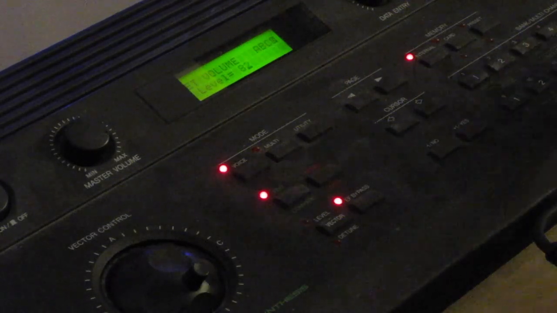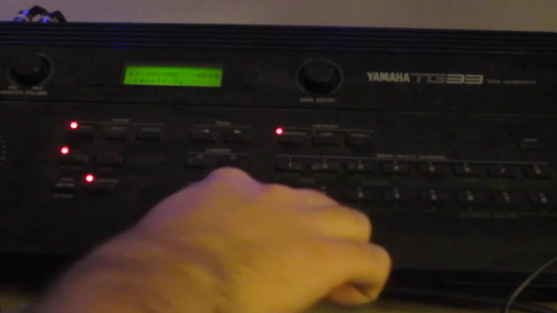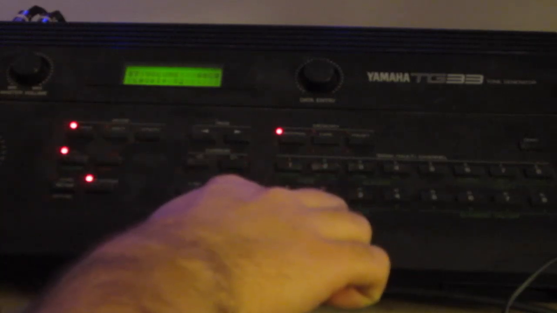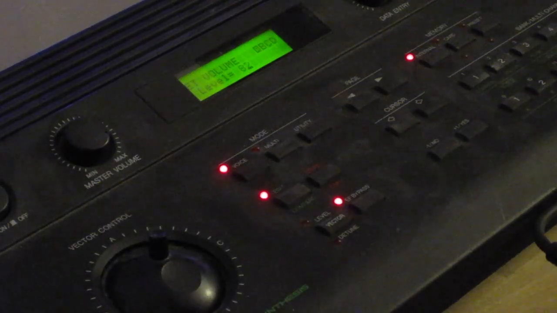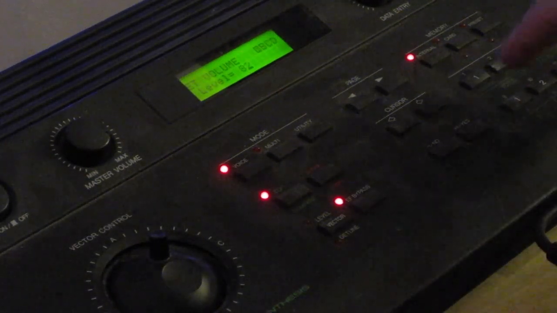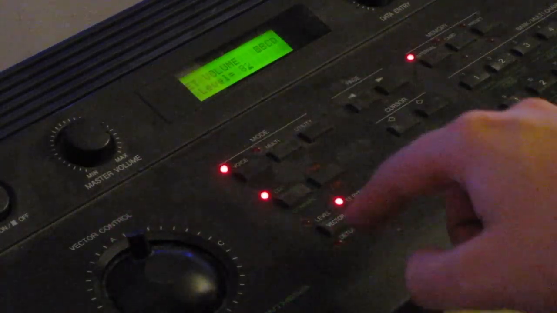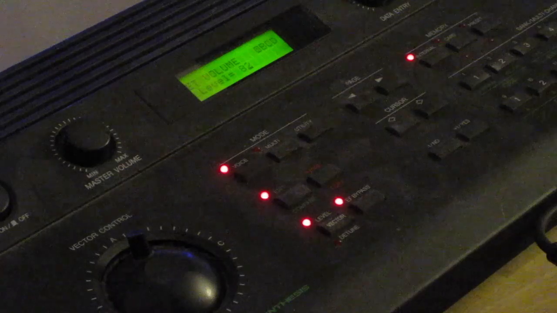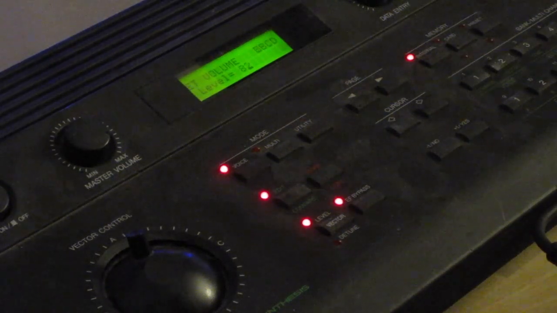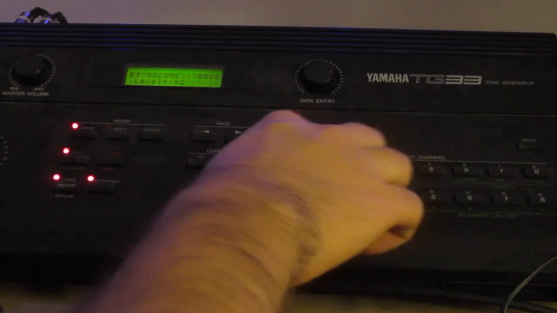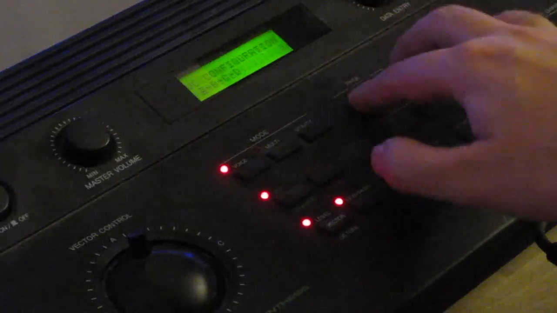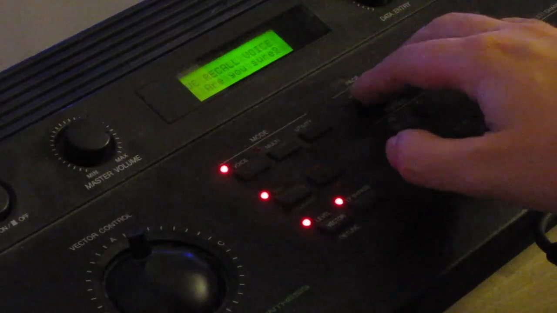Okay, so once I hit edit, then the green labels come into action. Really important, since this is a vector synth, is the element select. So if I go to element A, the first thing that you see there is the volume of element A. I'm going to put the vector up there so we can just hear element A. So that's the sound. I'm going to hit common, and then using the page buttons I can access different parameters.